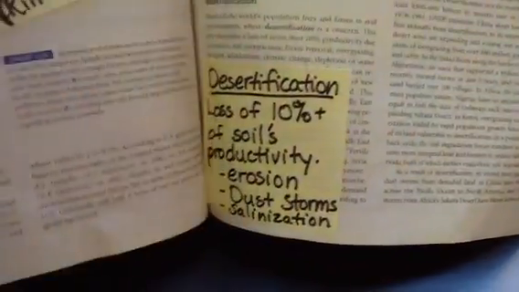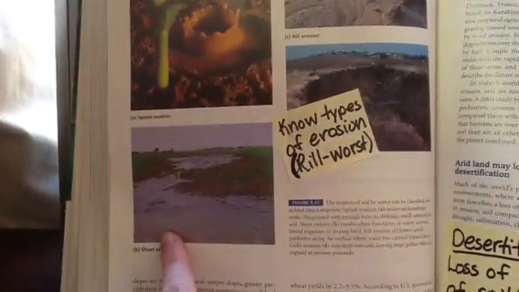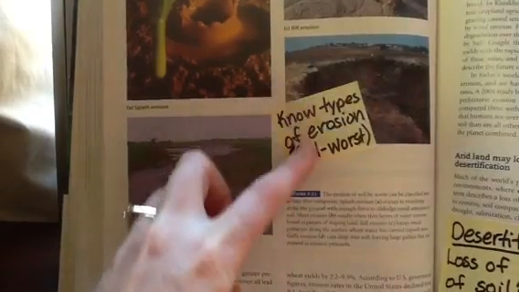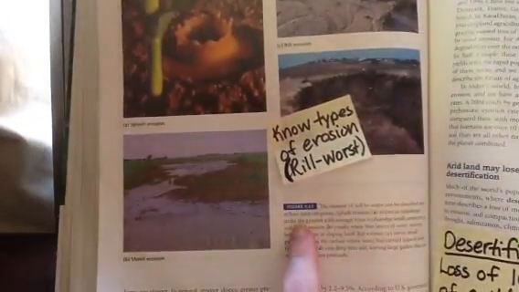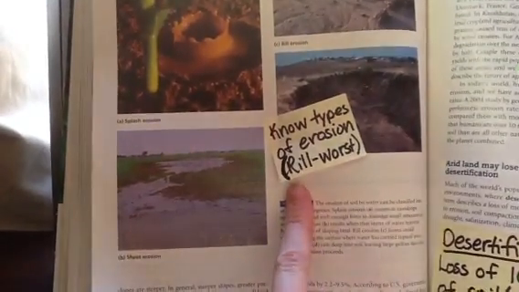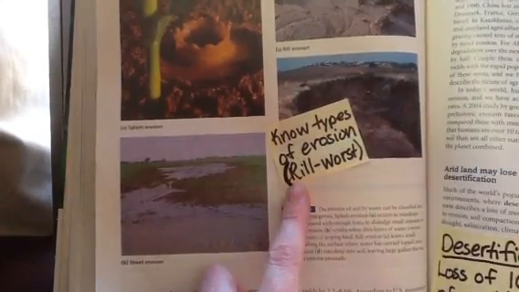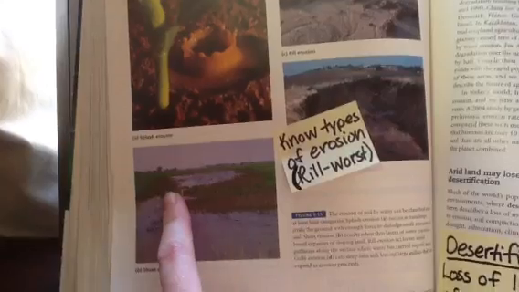Turn to page 258. On 258 we have different types of erosion. Splash erosion, sheet erosion, rill, and gully. Know these four types. You need to know that rill is the worst. So that would be a multiple choice question. Which type of erosion is the worst? You need to know it is rill, but you also need to know the other types as well.